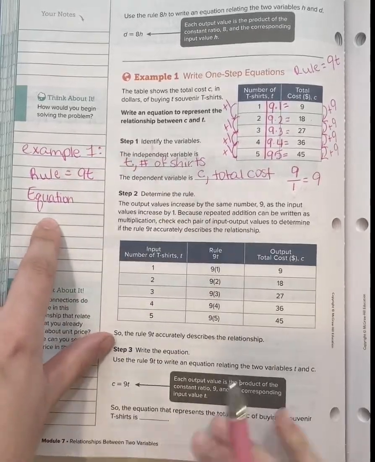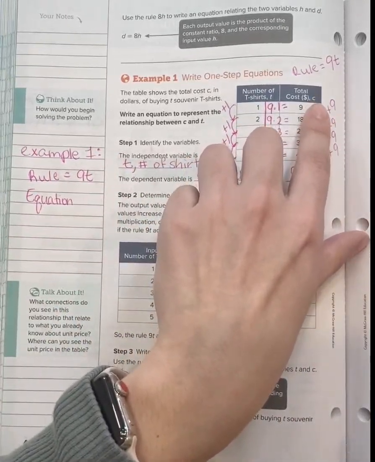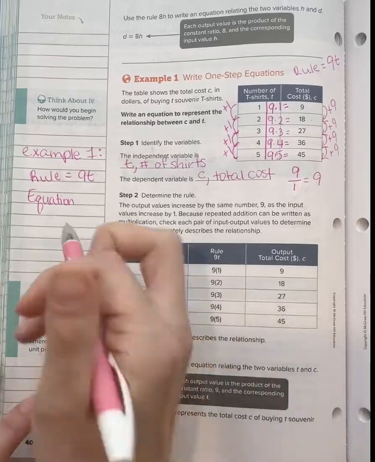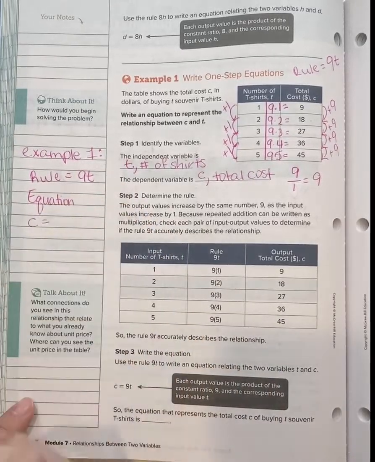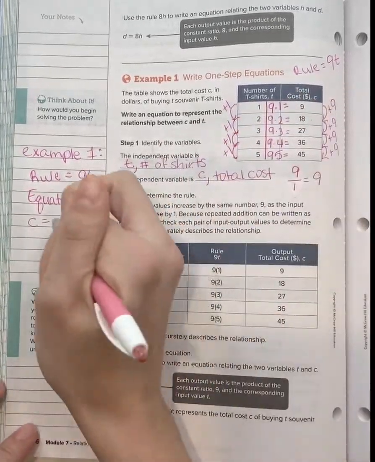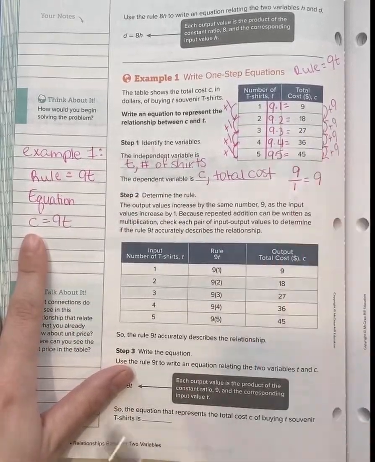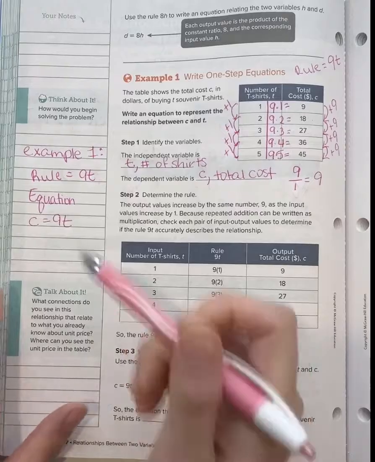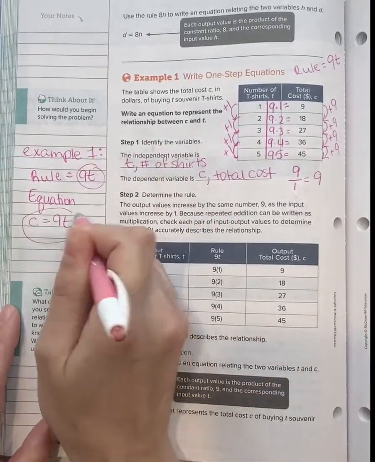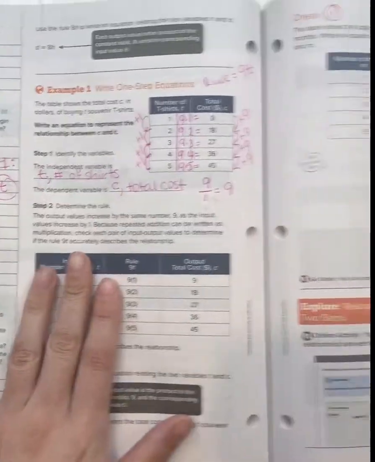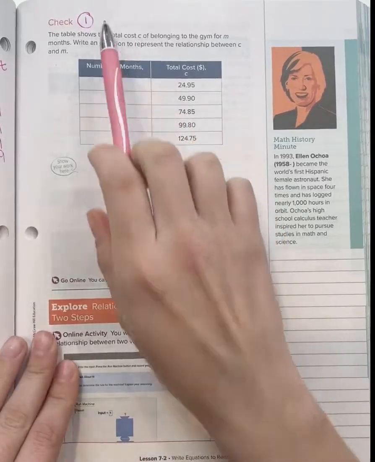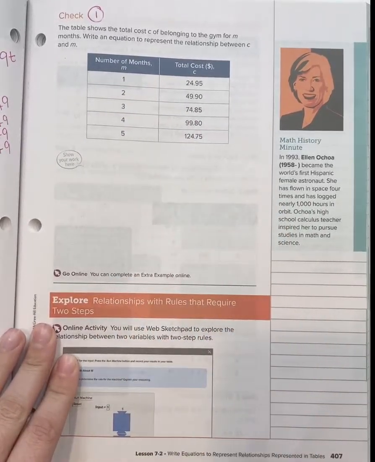So to write our equation, we need to include the dependent variable also, which is c. So we're gonna say c equals 9 times t. So the equation, we just set it equal to the dependent variable. So this is our rule, this is our equation. So now on page 407, just try this check problem at the top.